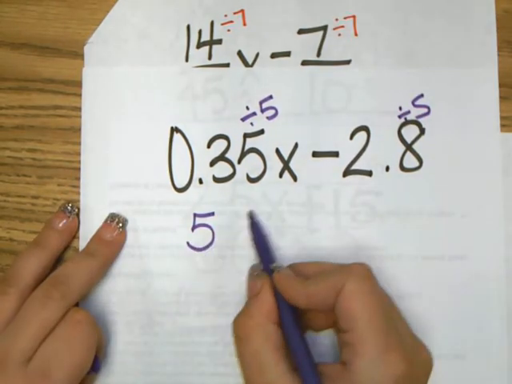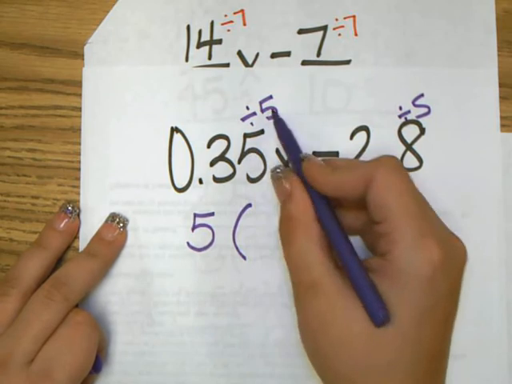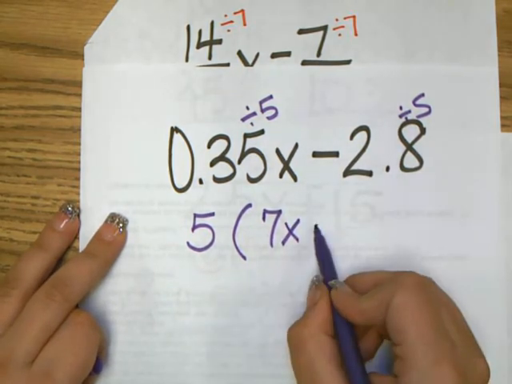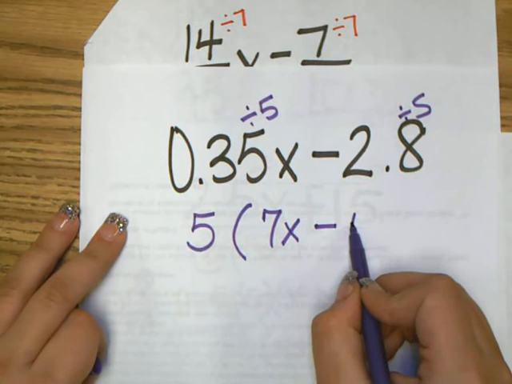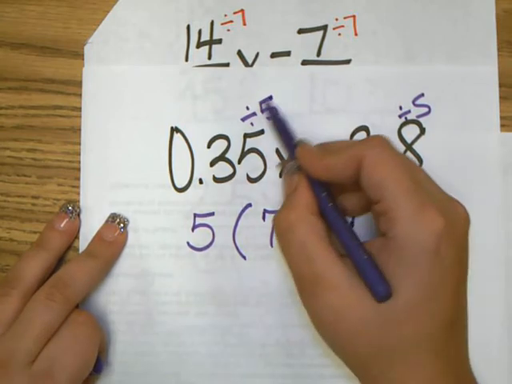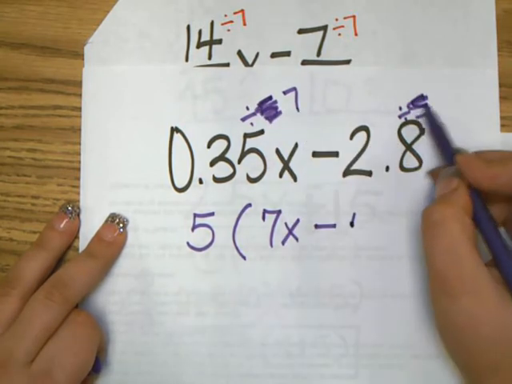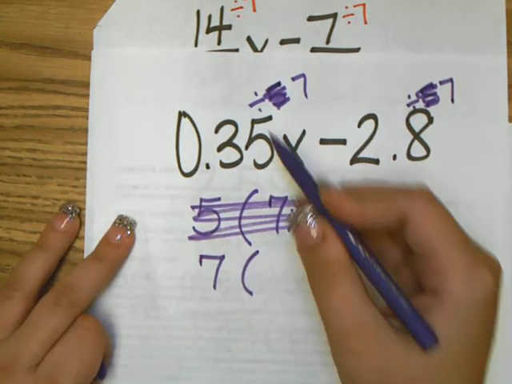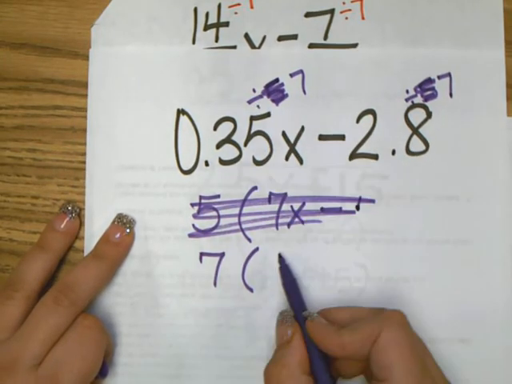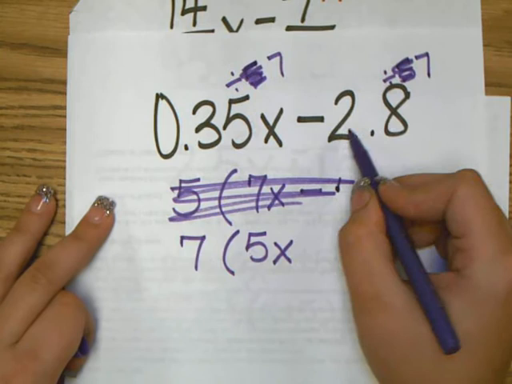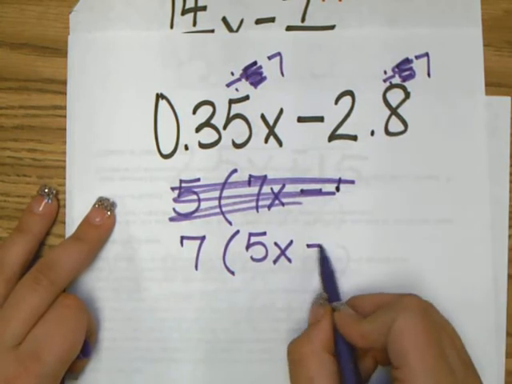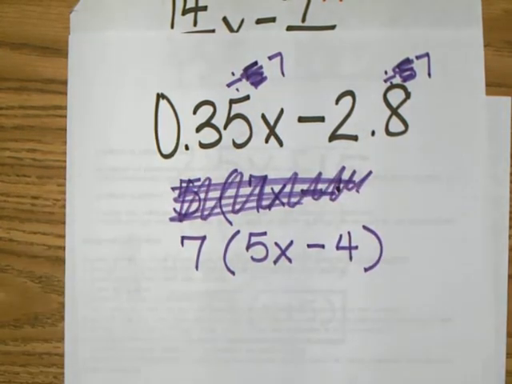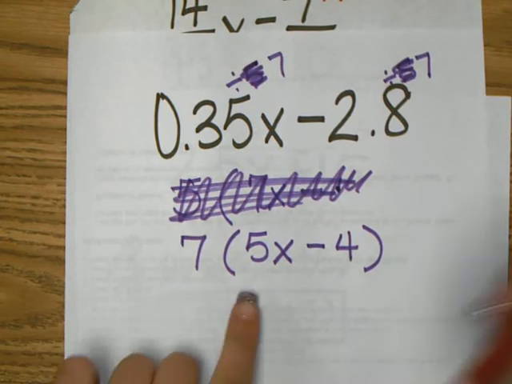The greatest common factor is 7. 35 divided by 7 is 5x, and negative 28 divided by 7 is negative 4.